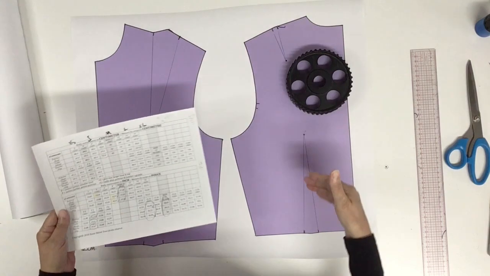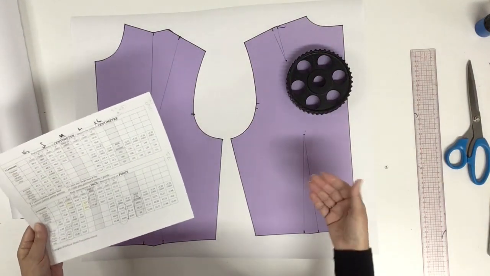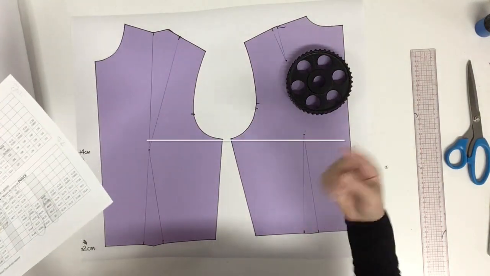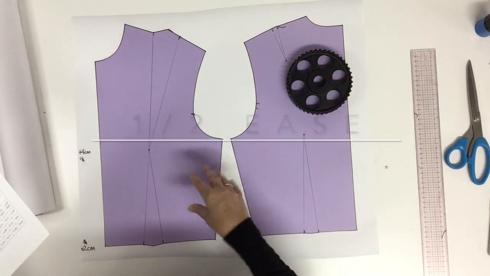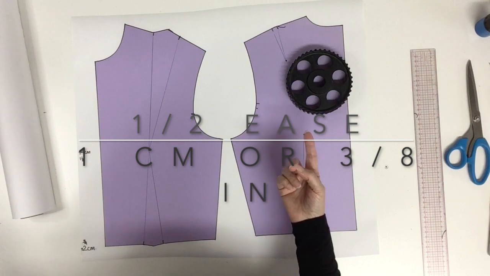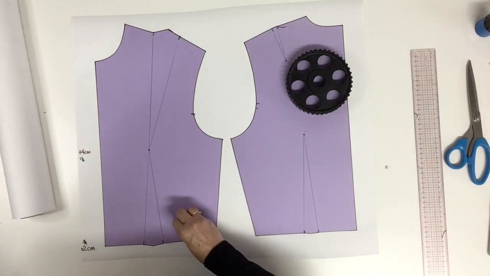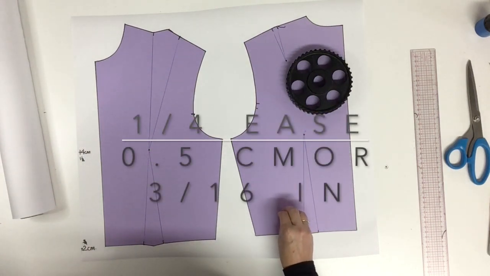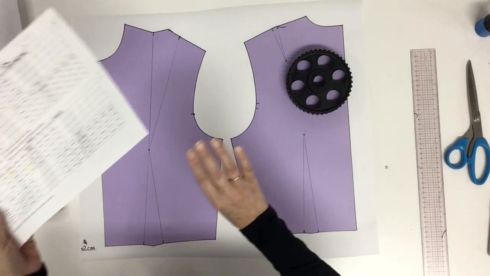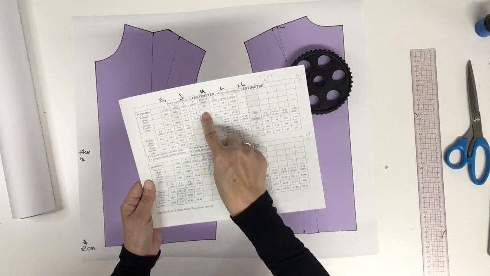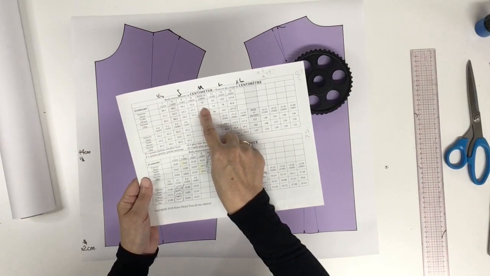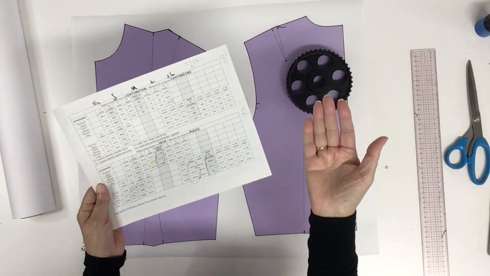I do not measure on the block because on my block I have ease. I have 2 centimeters of ease all around. On half a bodice, it's 1 centimeter. That means I have 5 millimeters of ease on my front and 5 millimeters of ease on my back. But for now, I'm just working with the measurement of the chart. I have 70 and I need 78, so I'm missing 8.